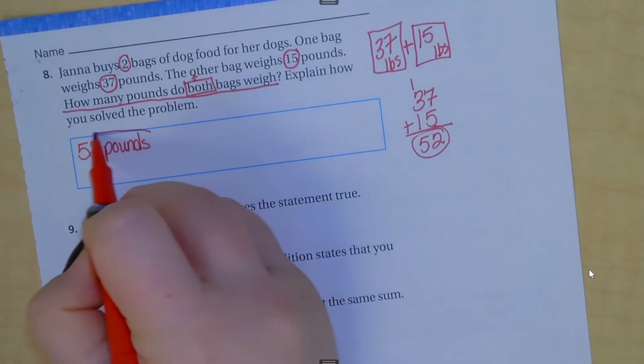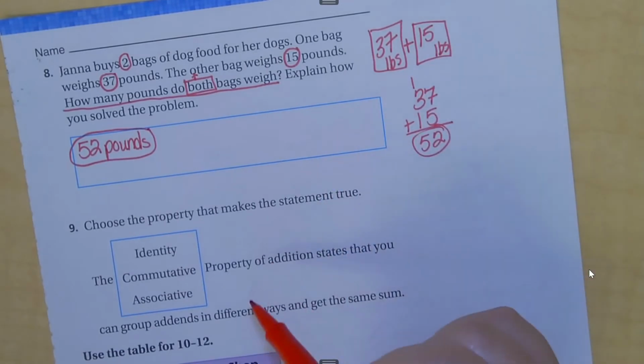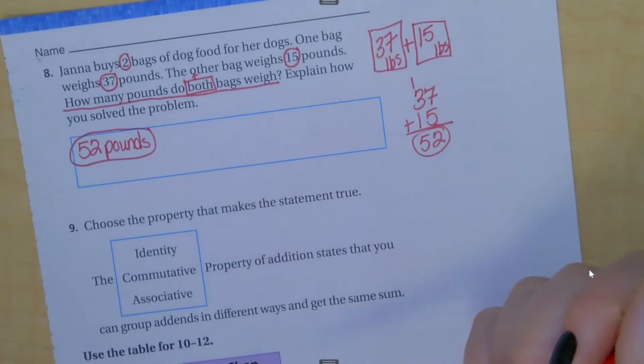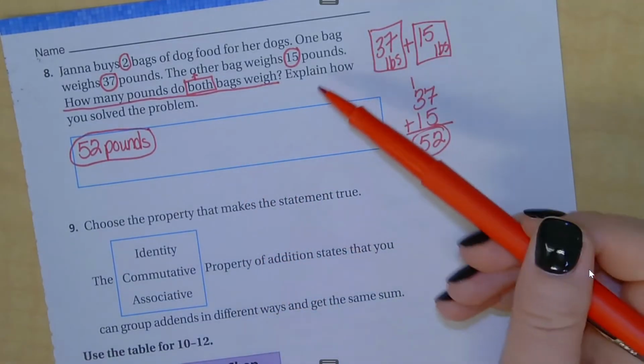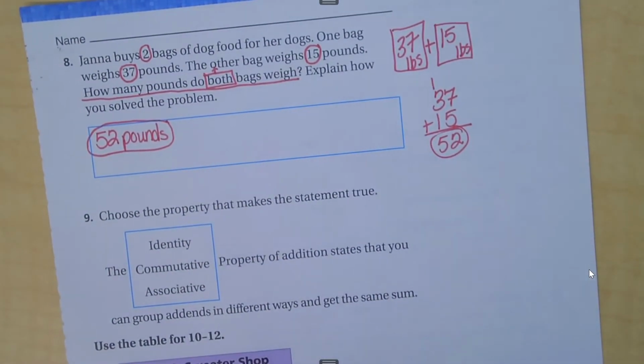I'm going to circle it to make sure they know this is my answer. Now, I'm not finished. This is where a lot of you make your mistakes. You keep it moving. We're not done. It says explain how you solved the problem.